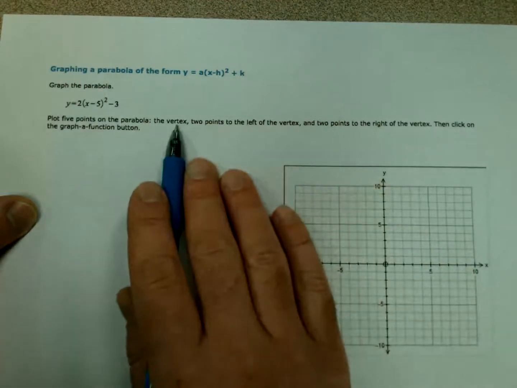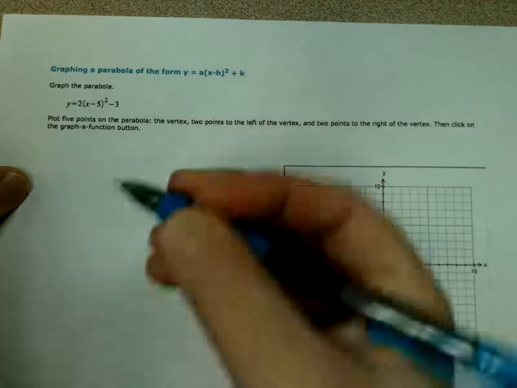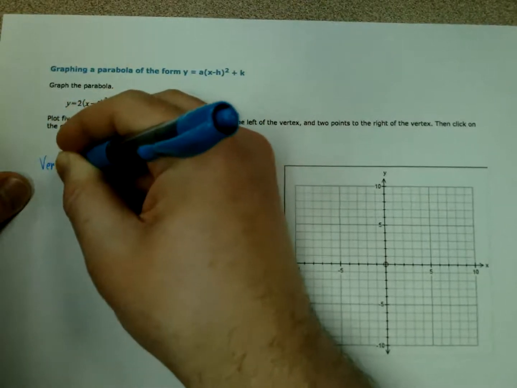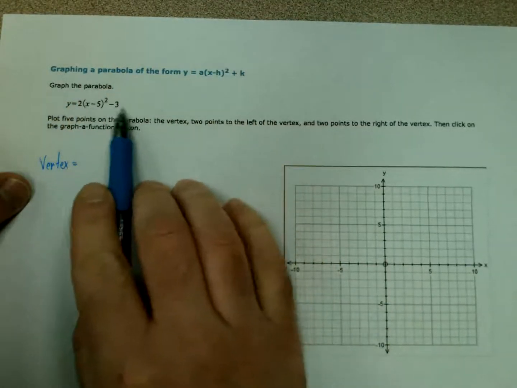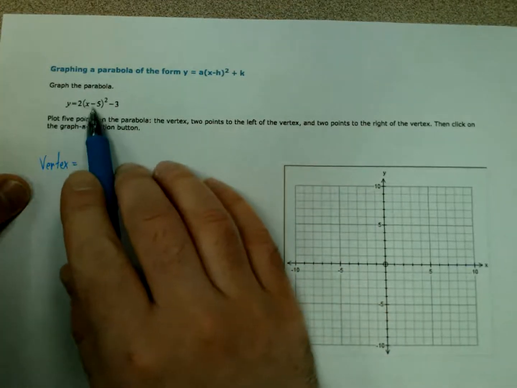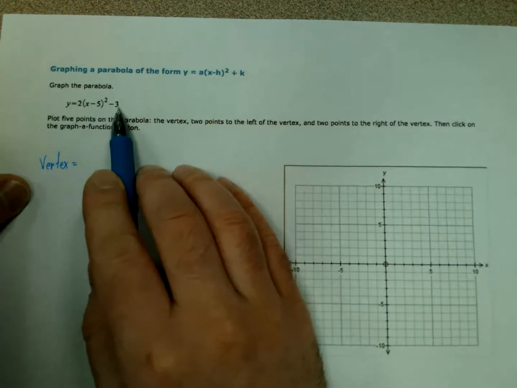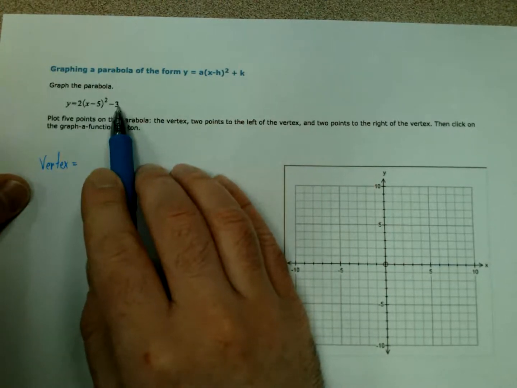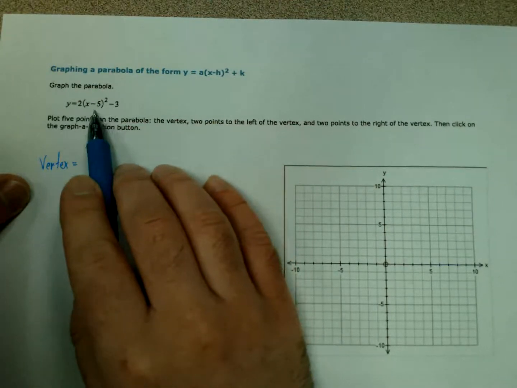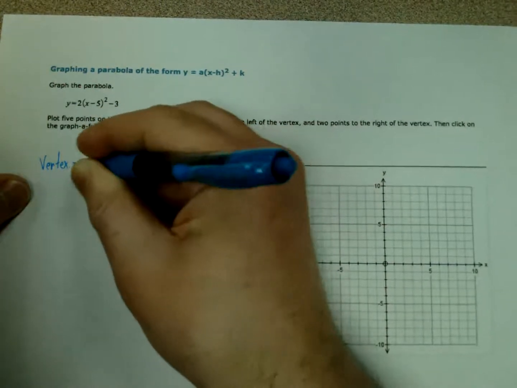So they list them in the order you kind of want to do them. You need to find that vertex first. So the vertex here comes directly from this form. That's why it's known as vertex form. So the x is going to come from the number inside the parentheses, and the y value is going to be the one after it. But the trick you have to remember here is we have to flip the signs on them. So it's not -5 and -3, it's +5 and +3.